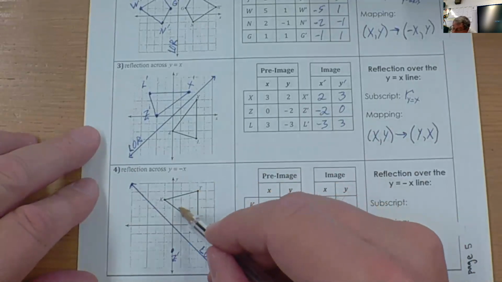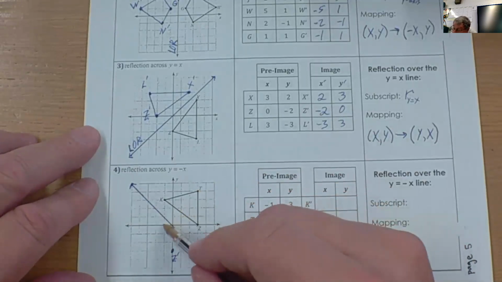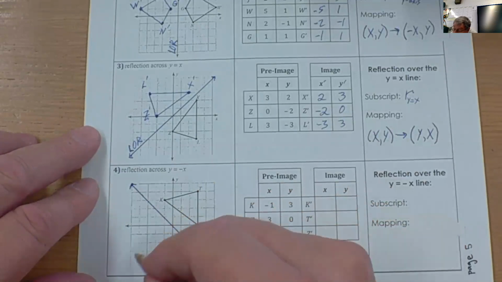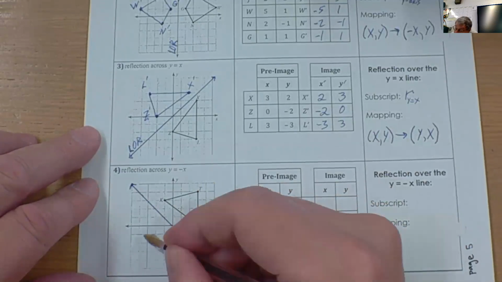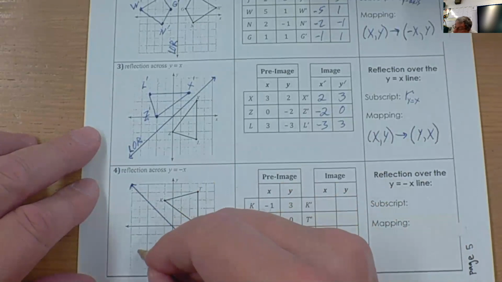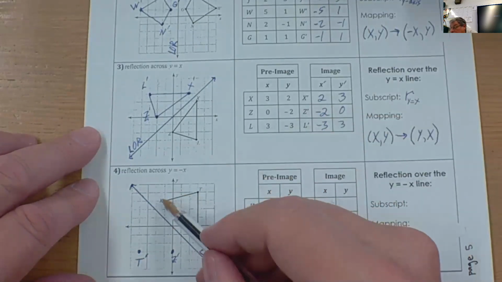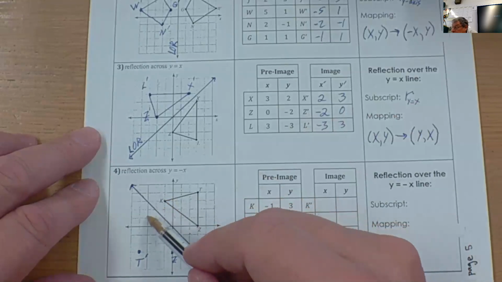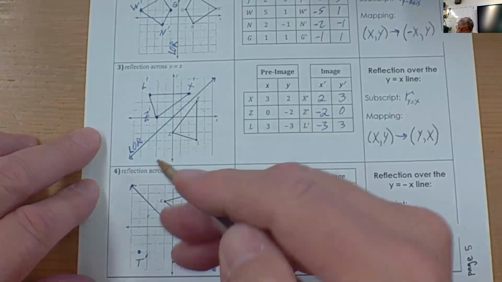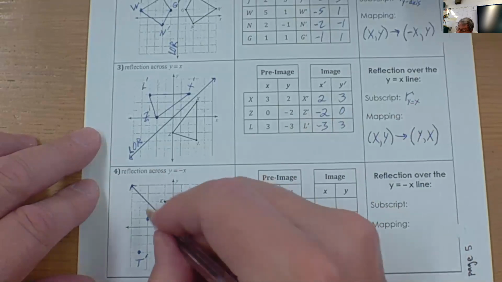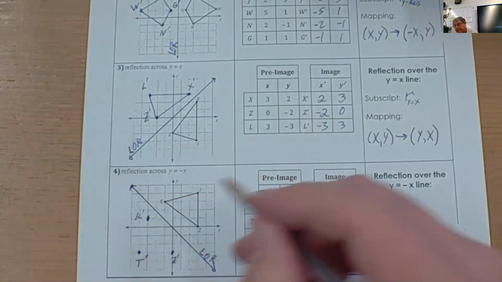Let's see. 1, 2, 3, 1/2, 1/2, 1, 2, 3, right here. And that is T prime. And K, 1 and 1. Right there for K prime.